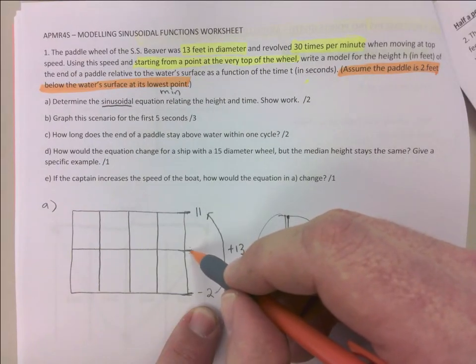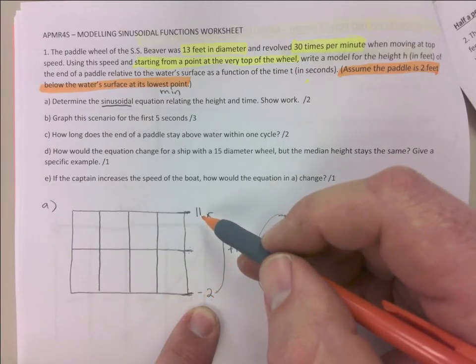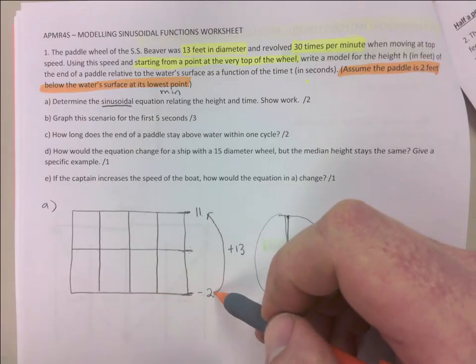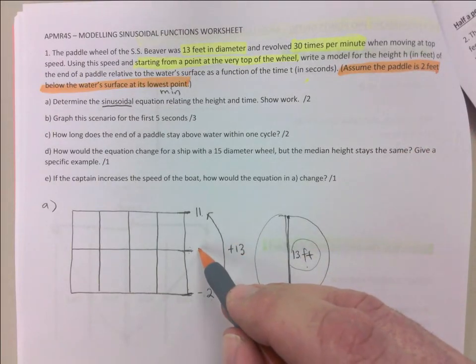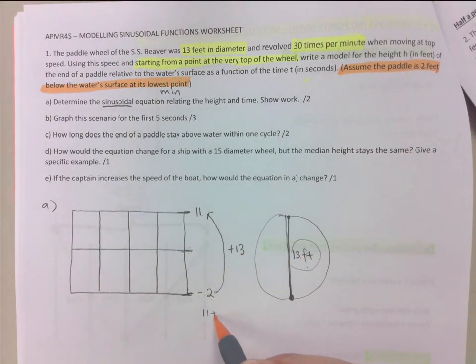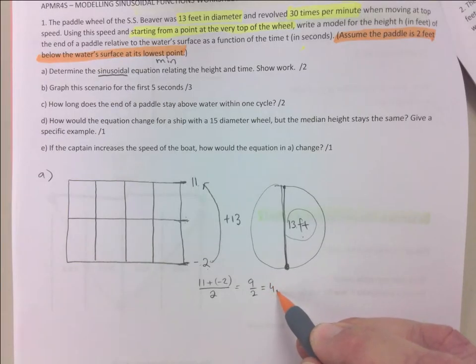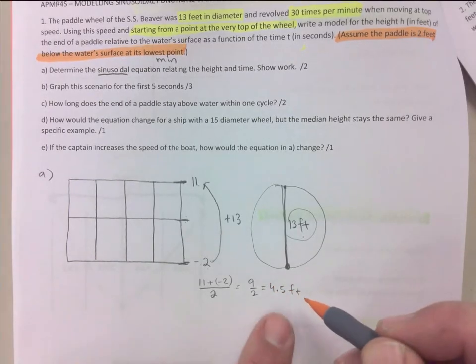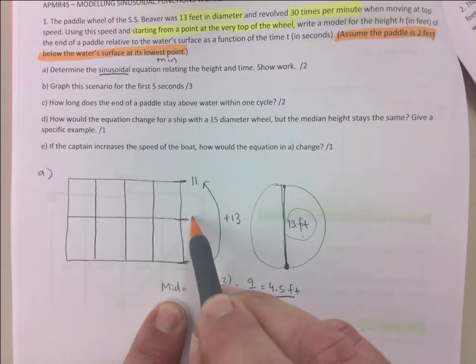Is there a way to get your midline here? Yeah. So 11 plus -2 is 9. So I go 11 plus -2 divided by 2. That'd be 9 divided by 2, which is 4.5 feet. This is my midline. Let's label this midline. So this is 4.5.